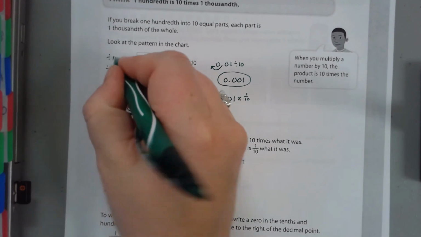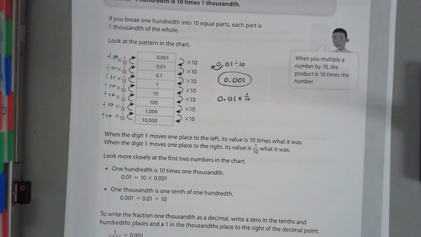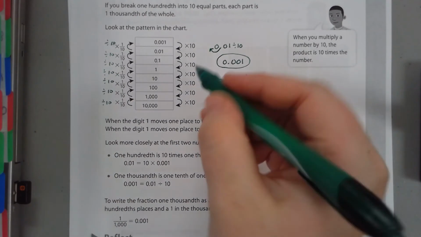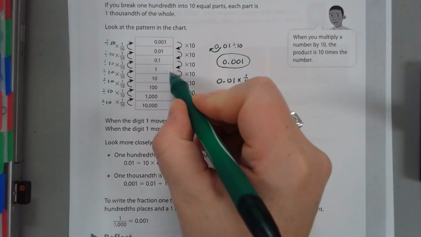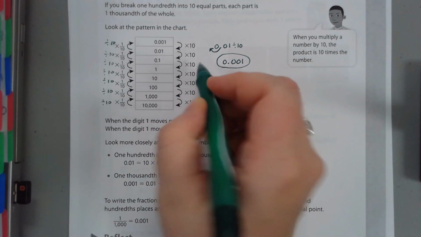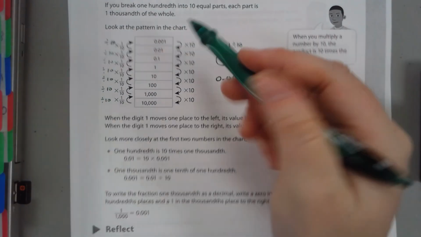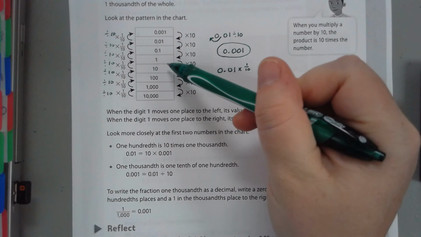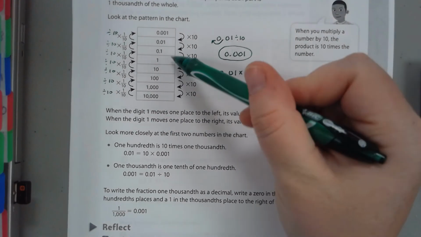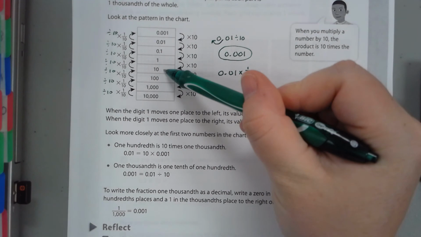So let's look at the pattern on the chart. We're going to start with our whole number, which is 1. 1 is called a whole number because there is no decimal. It's not involved with the decimal, so it's called a whole number. Now, when you multiply times 10, 1 times 10 is 10.